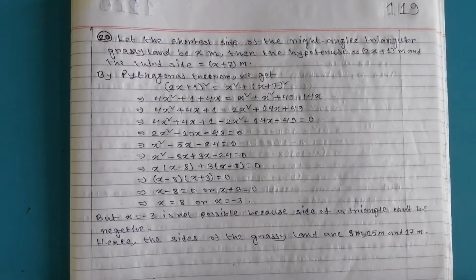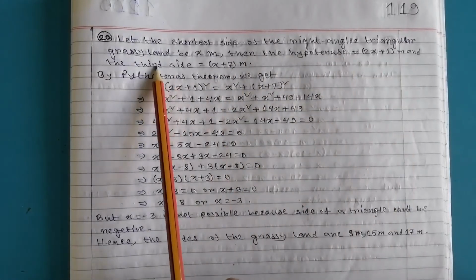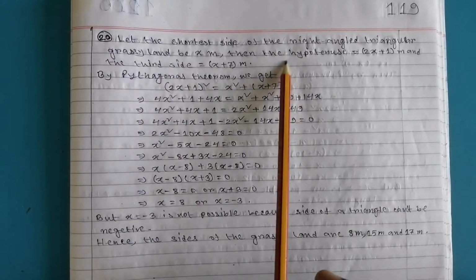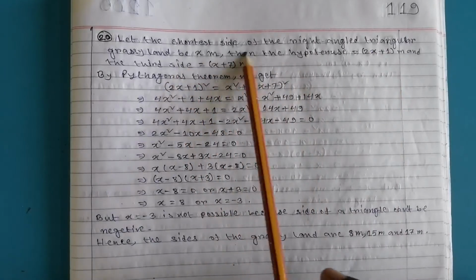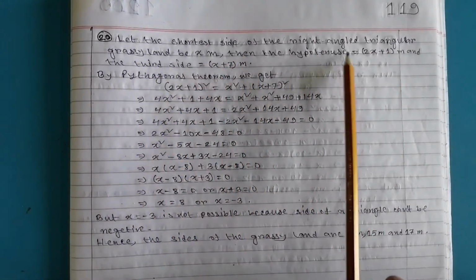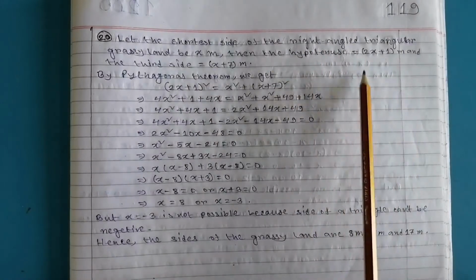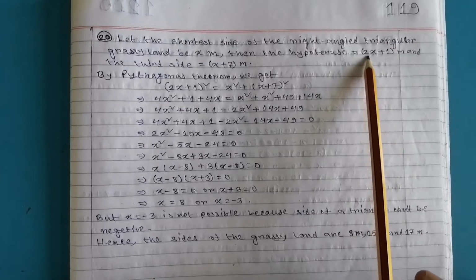In the condition it is given that the hypotenuse of the grassy land in the shape of a triangle is 1 meter more than twice the shortest side. So let the shortest side of the right angle triangle of the grassy land be x meter. Then the hypotenuse will be 1 more than twice the shorter side. So the shortest side is x, so 2x plus 1 will be the hypotenuse.